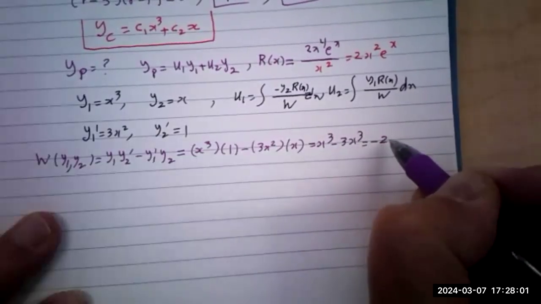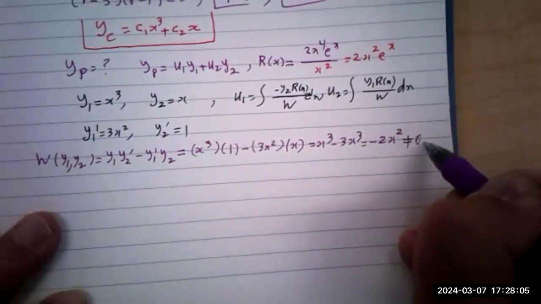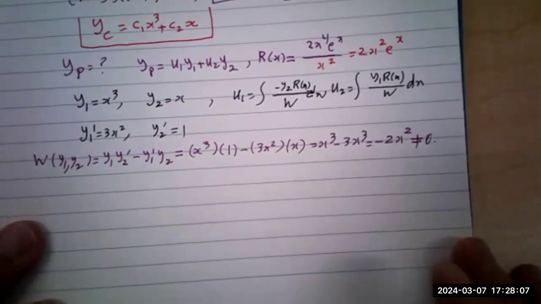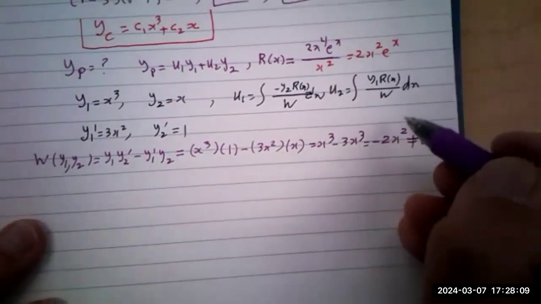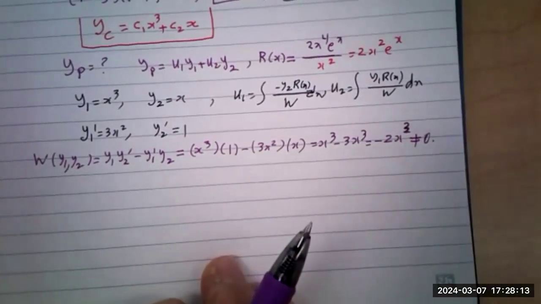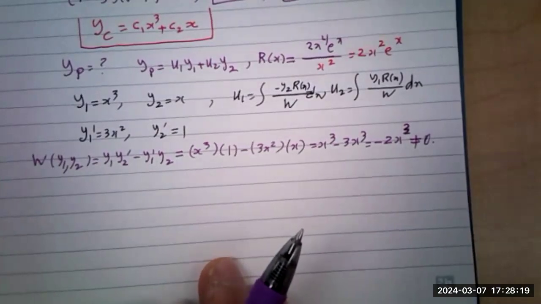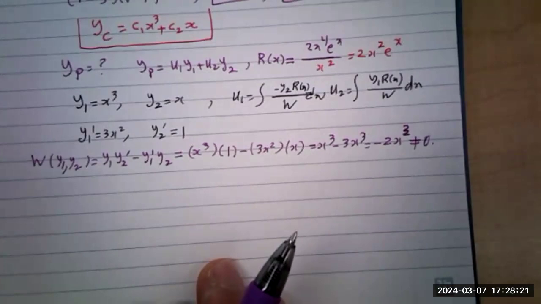So the result will be negative 2x cubed, sorry, negative 2x cubed, yes, thank you. Originally x is not 0, so the Wronskian is non-zero, and we can continue.